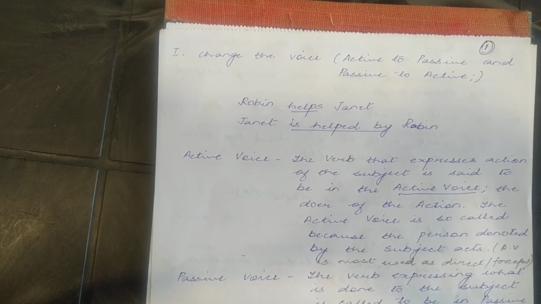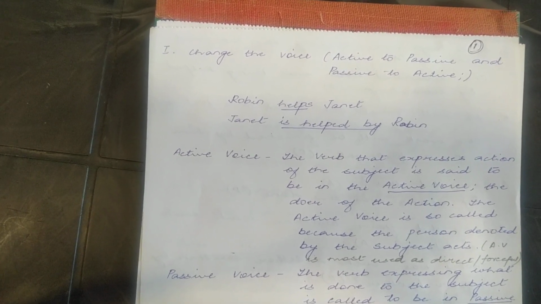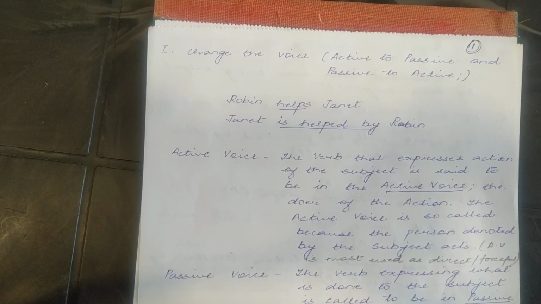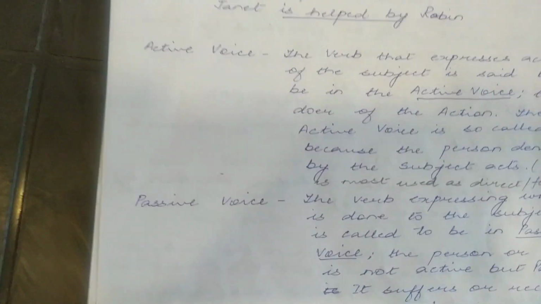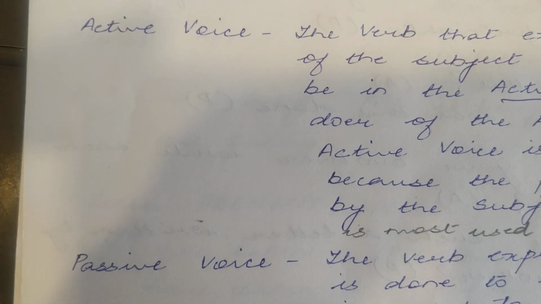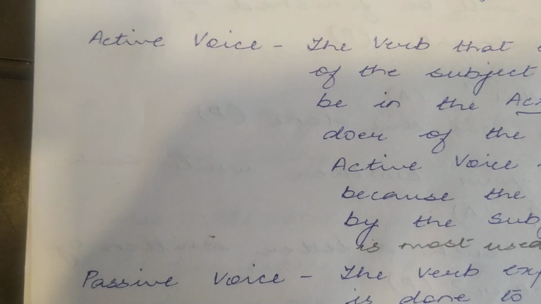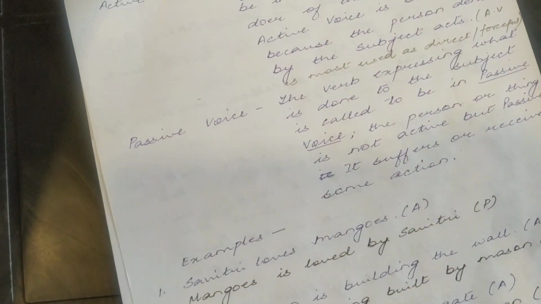If you check the first sentence, which is in active voice, the verb that expresses action of the subject is said to be in an active voice, the doer of the action. The active voice is so called because the person denoted by the subject acts. Active voice is mostly used as a direct and forceful way of speech.